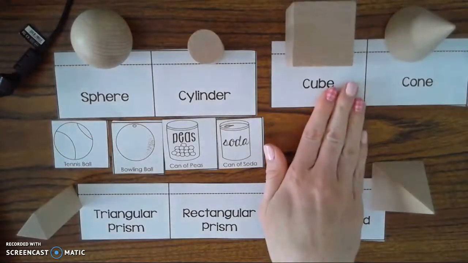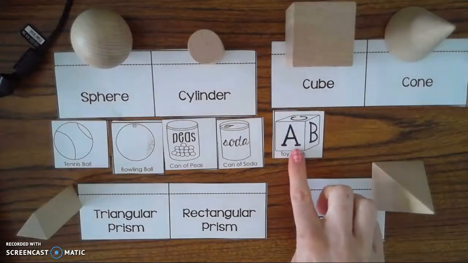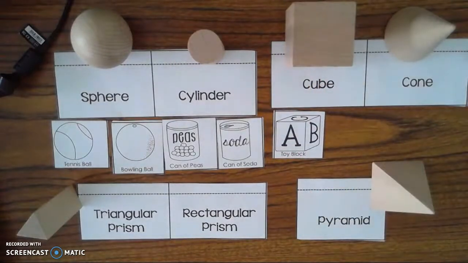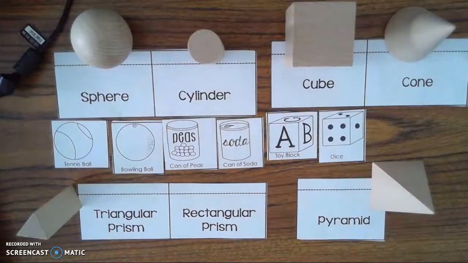Okay, moving next to our cube, you might have some toy blocks at home that would be in the shape of a cube. And we used to use these, boys and girls, when we were at school every week. I miss being at school. Our dice when we would do our roll and write for our sight words.